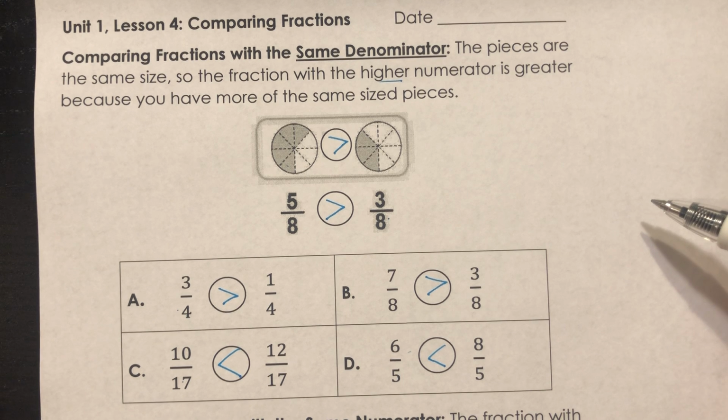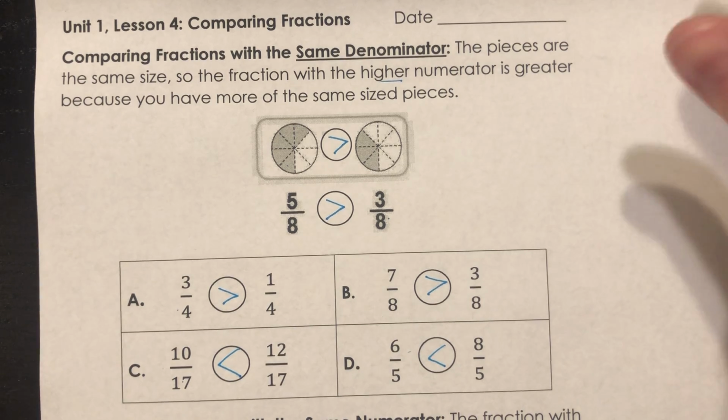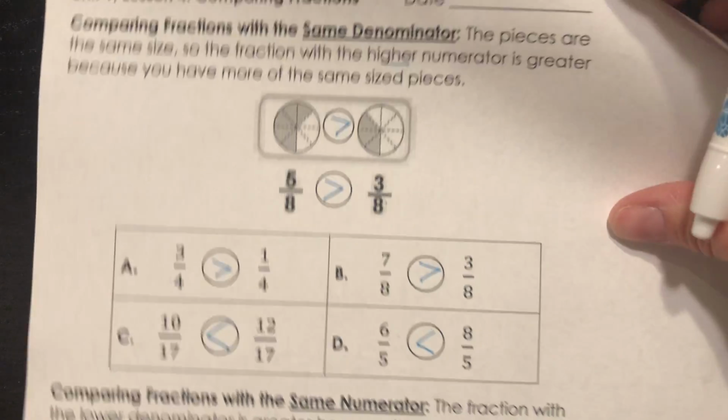Because those are the quickest strategies. Like if you ask yourself those questions, that will get you to the answer a lot faster, to be noticing that. Okay, get the second page in front of you.